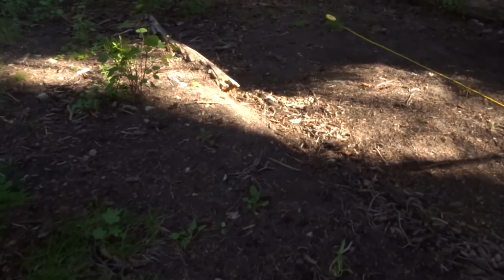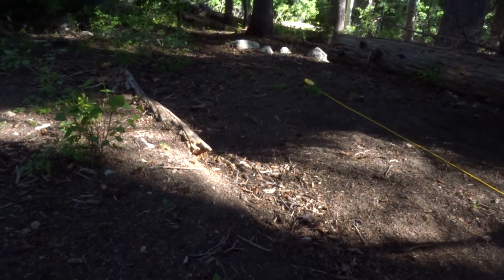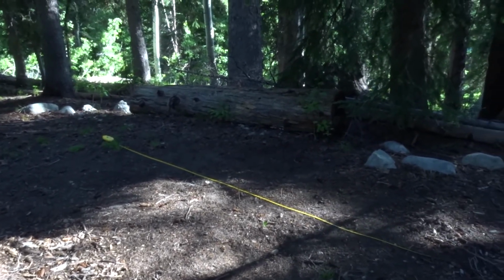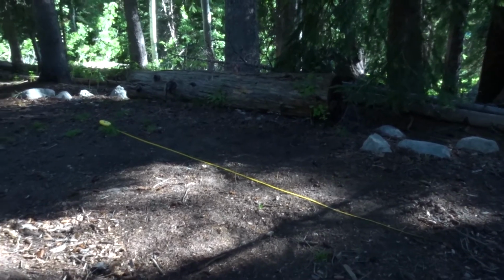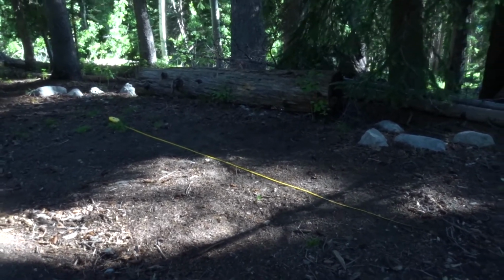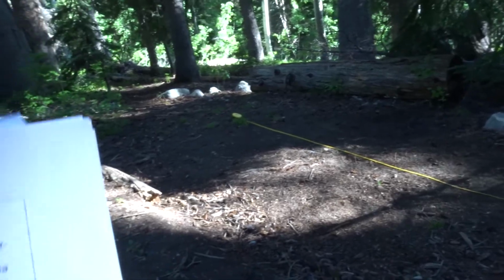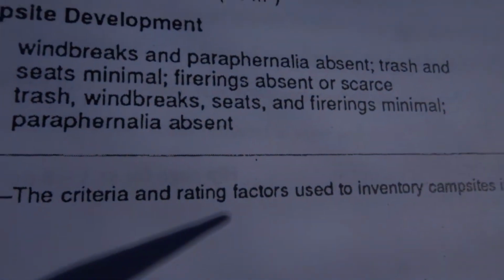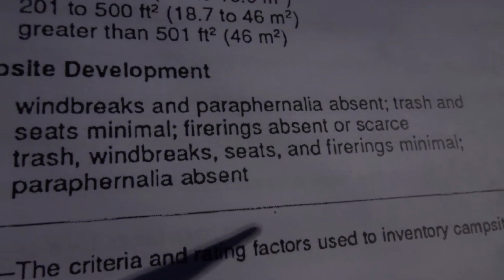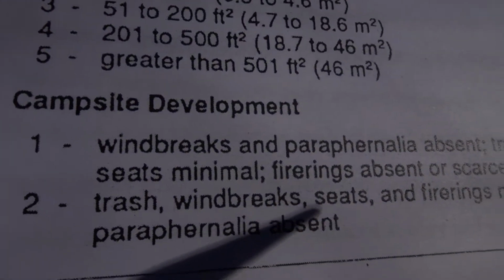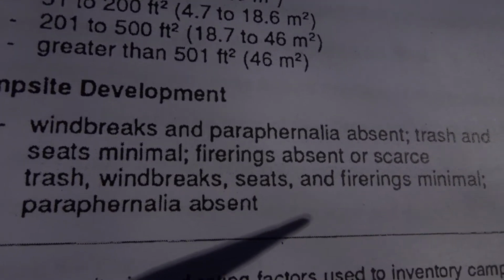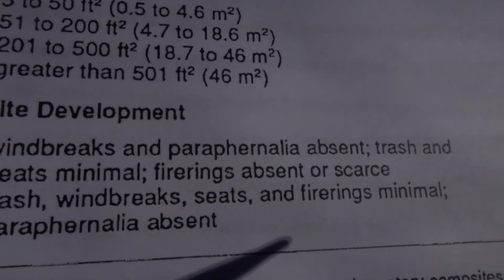So looking around, there's kind of a definition. There's a stump there and another one on the other side, which probably were sat on. It's hard to say anybody brought them here just for that purpose. So I'd say we probably don't want to call that windbreaks, seats, fire rings. So that takes us back here to number 1. Windbreaks, paraphernalia absent, trash and seats minimal, fire rings absent or scarce.